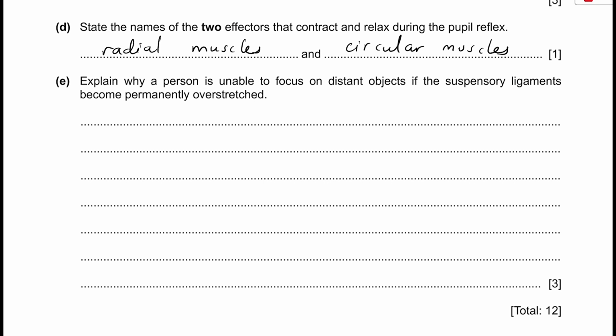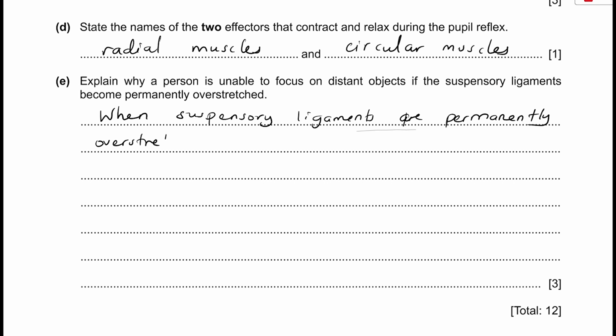Alright? So we'll say here, when suspensory ligaments are permanently overstretched, the lens remains wider.